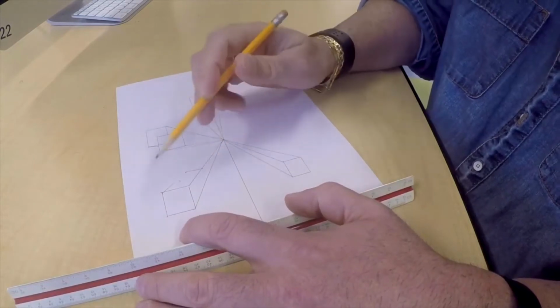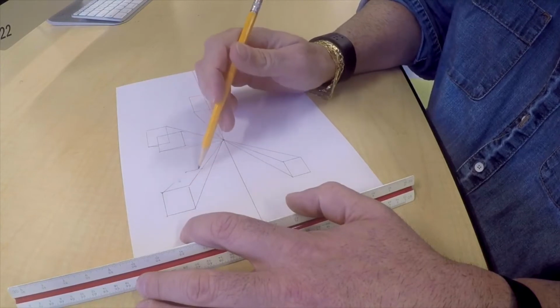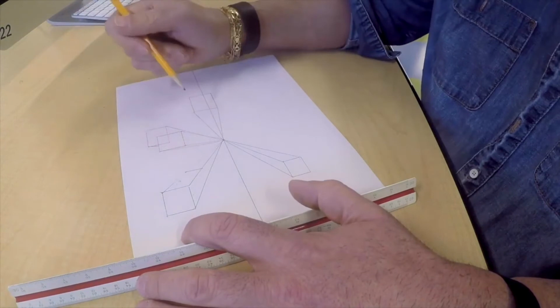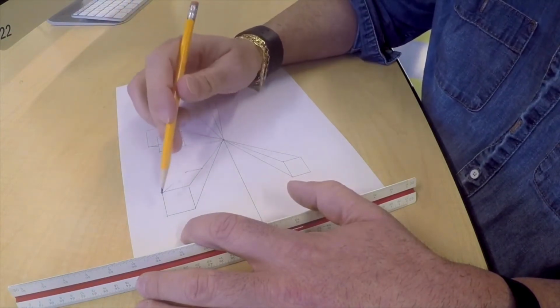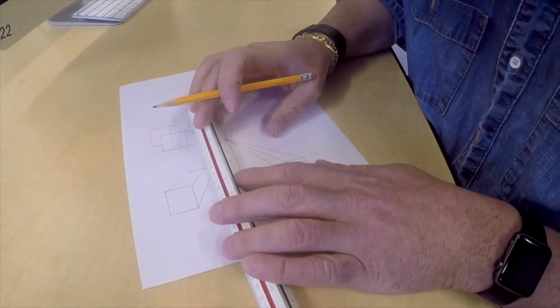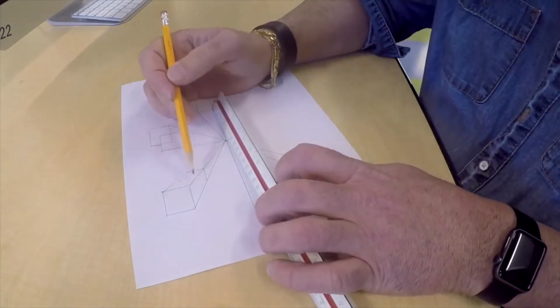You're only working when you see your box here and you see your vertical line and horizontal lines. They're different than the converging lines. All your converging lines may be diagonal, but these lines have to be horizontal or vertical. So make sure these aren't on a diagonal. So there's your first box.